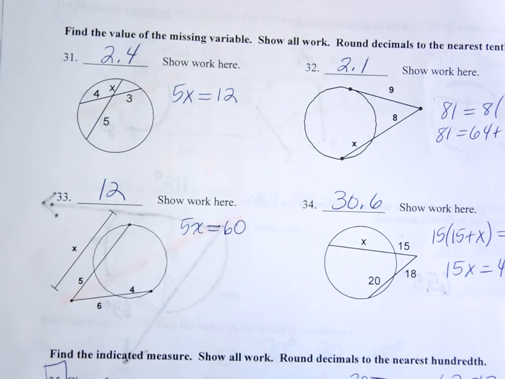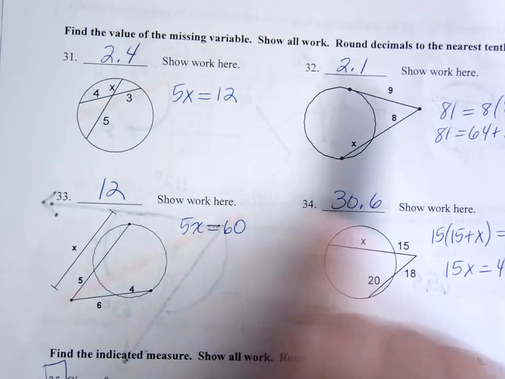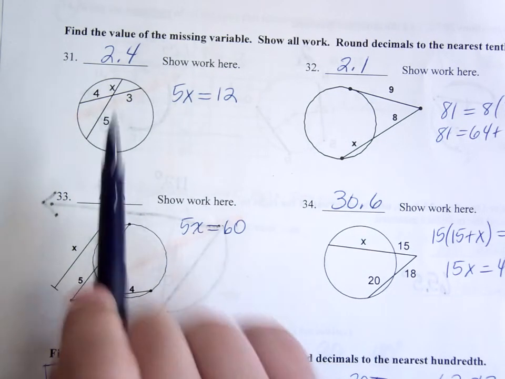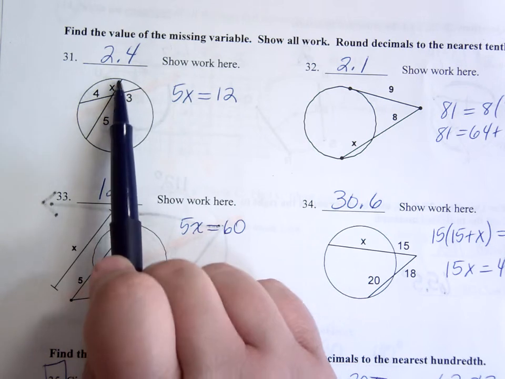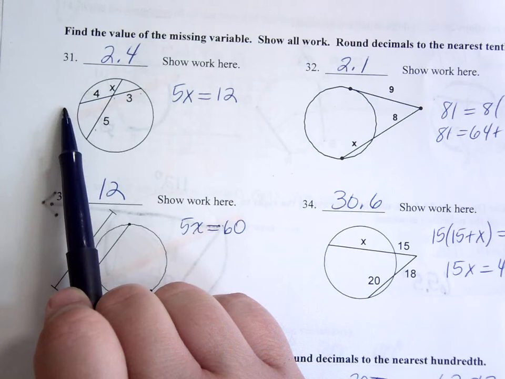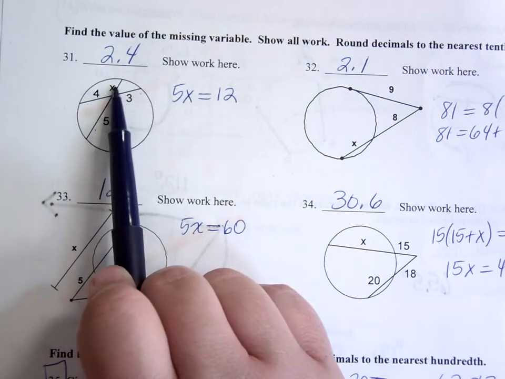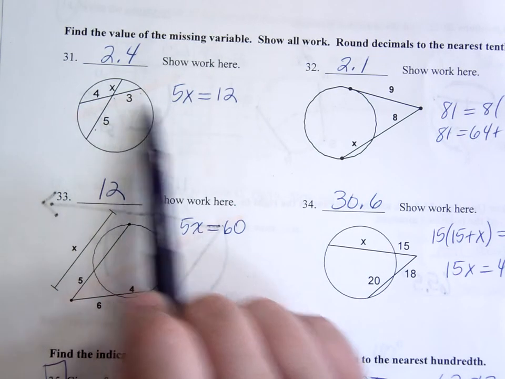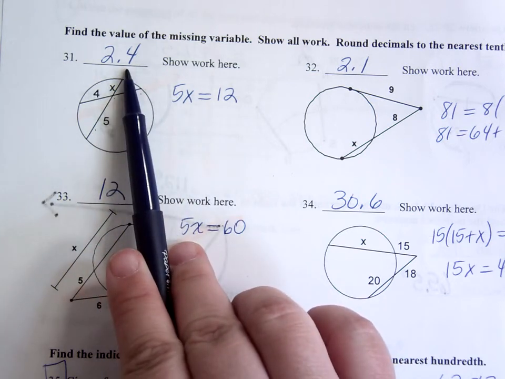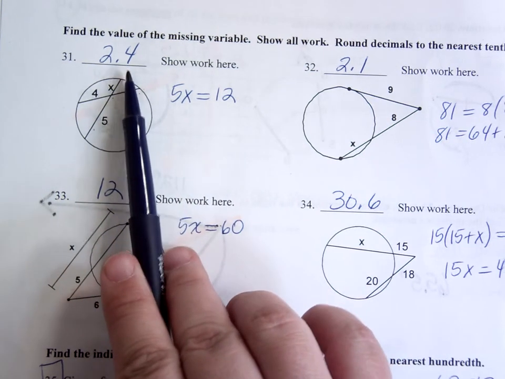All right, so here is the second or last part of your quiz. This is the chord length stuff. When you get into the chord length stuff, there's basically two rules. One of them is if the chords intersect inside the circle, then part times part of one of them equals part times part of the other one. And so on this one, you're going to do 5 times x equals 4 times 3, and you get 5x equals 12. And when you solve, you get 2.4 by dividing both sides by 5.